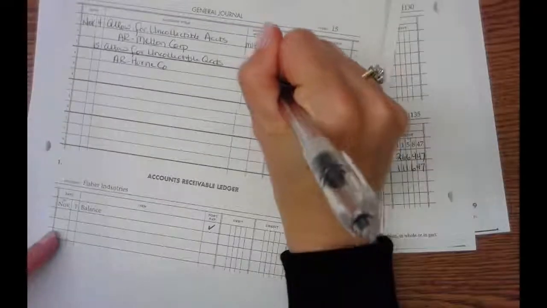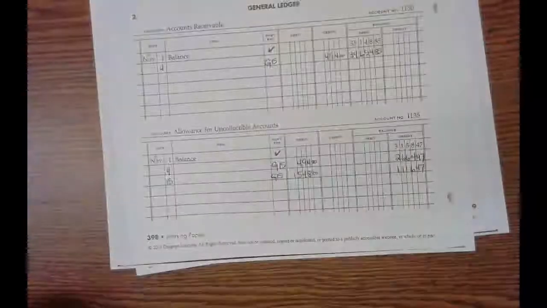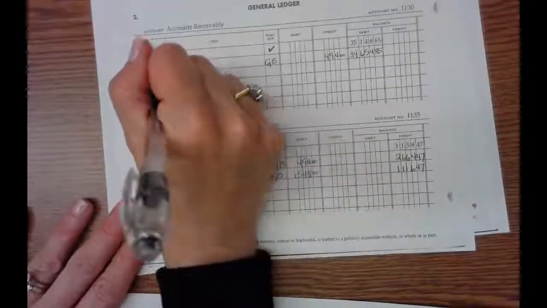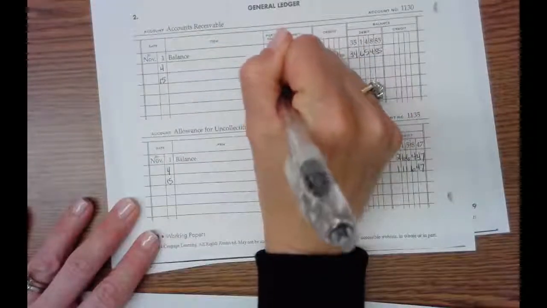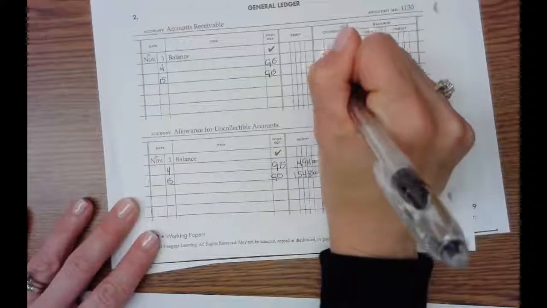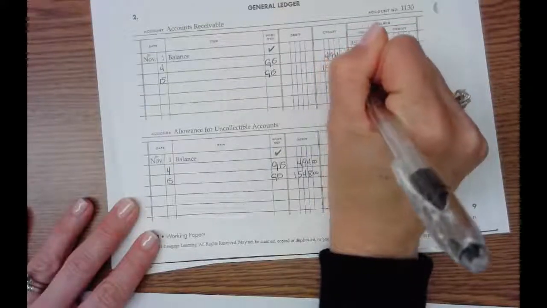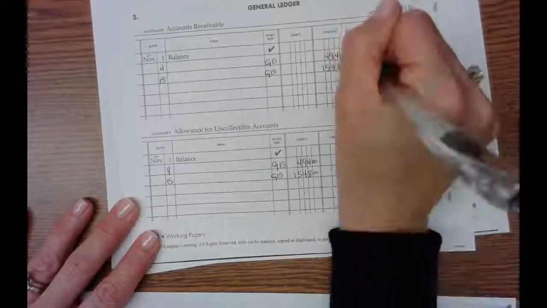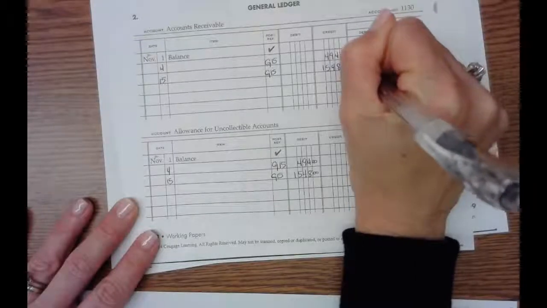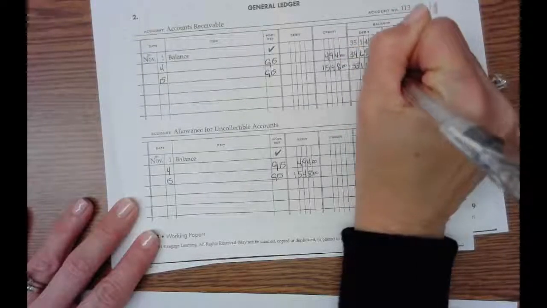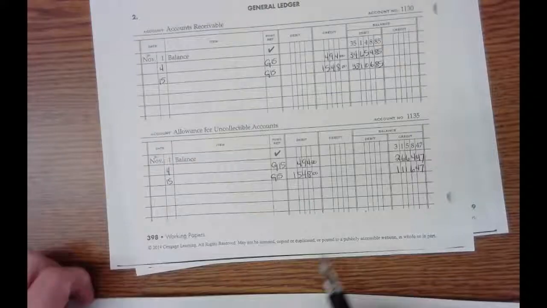And I'll put 1135 here. Accounts receivable gets a credit for $1548. I subtract, my new balance is $33,106.85. We take account number 130.